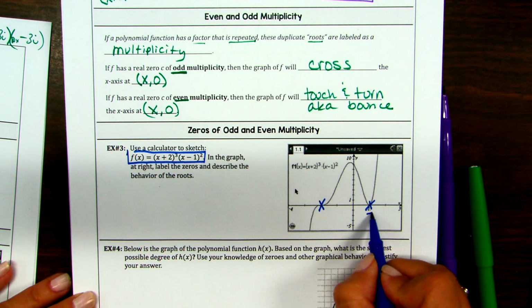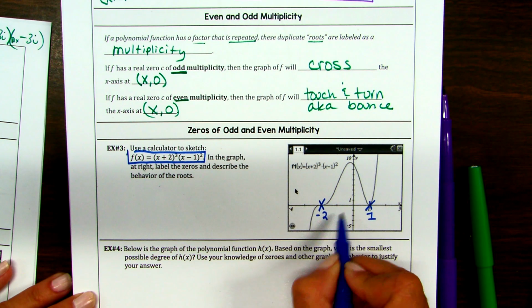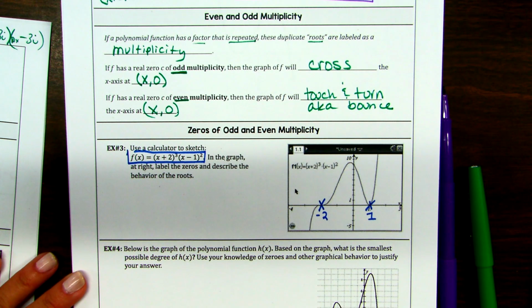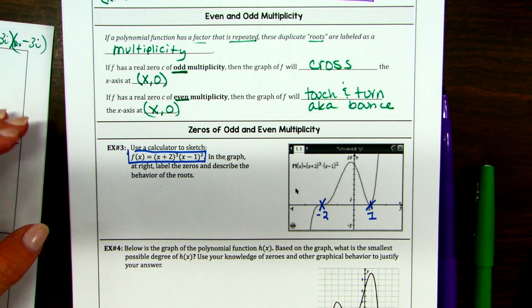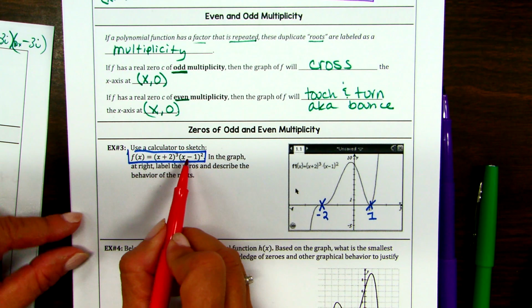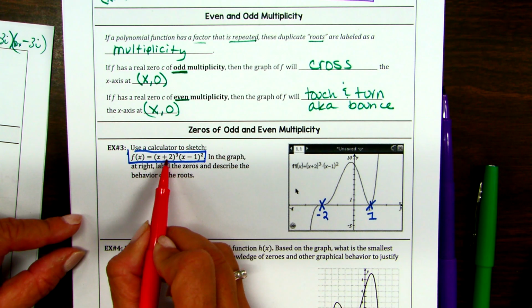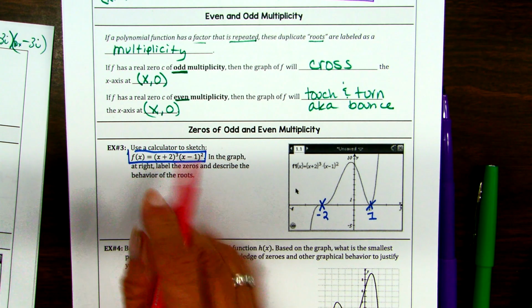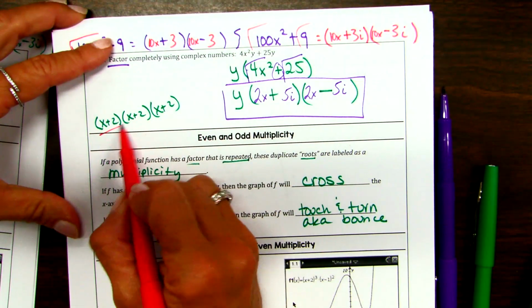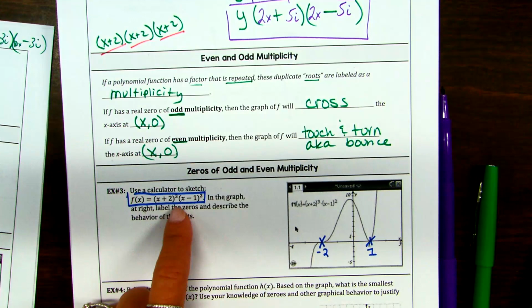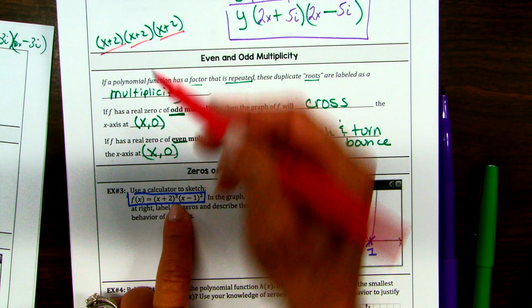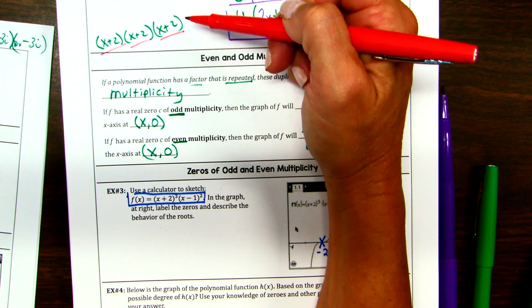This one is at 1. This one is at -2. Okay? We'll come back to that. Let's look at what we have here. We have x plus 2 three times. So instead of writing x plus 2 one, two, three times, it's a shortcut way of writing it, right? That means it's just 3 of the same thing.